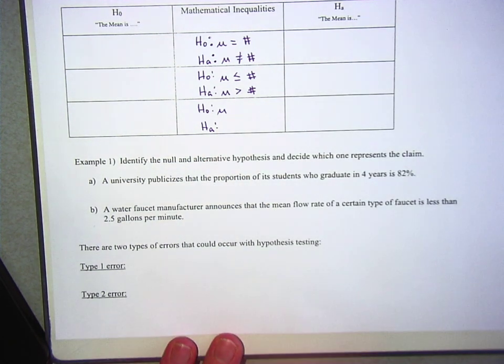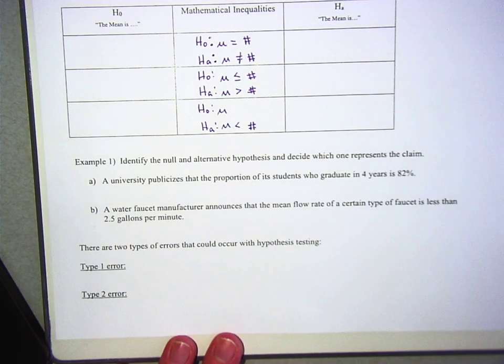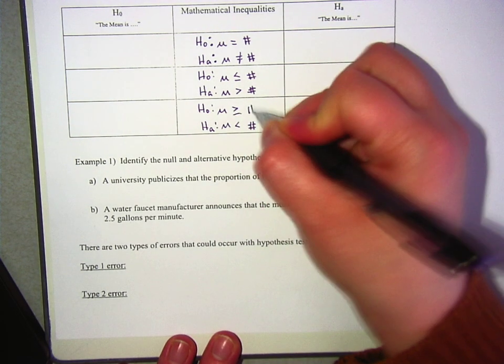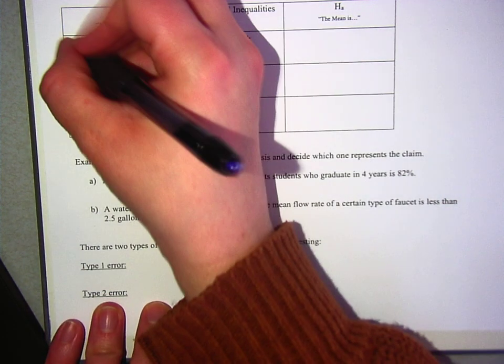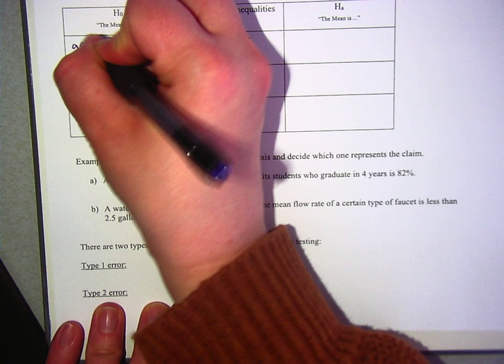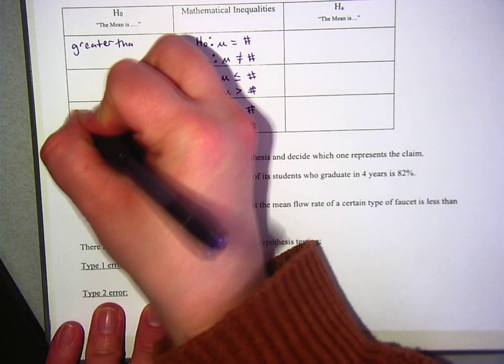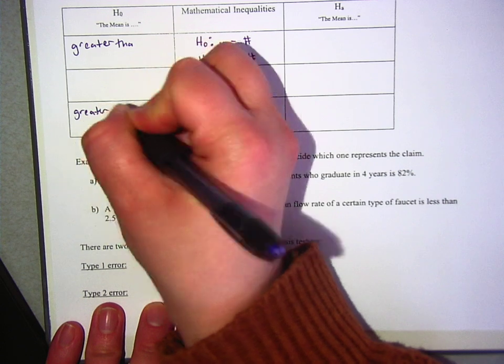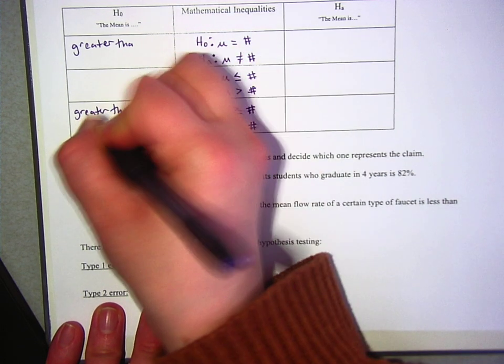Less than? Well, it'd be less than down here. Oh, yeah. If it's greater than or equal to. Okay, so these are just keywords to look for. The hypothesis might say greater than or equal to. Nope. This one is greater than or equal to. It might say at least.